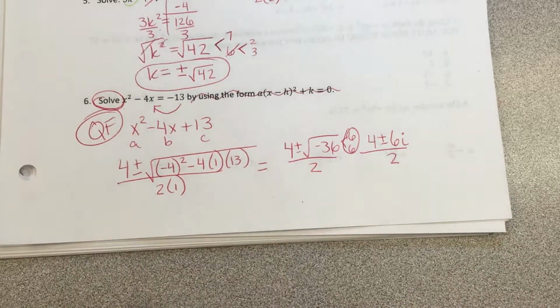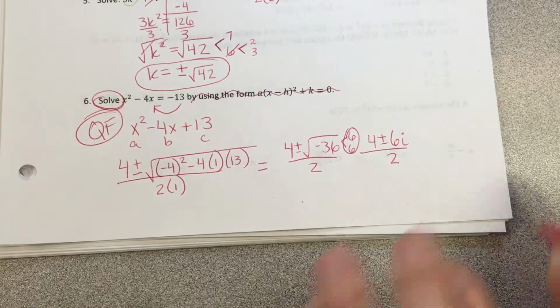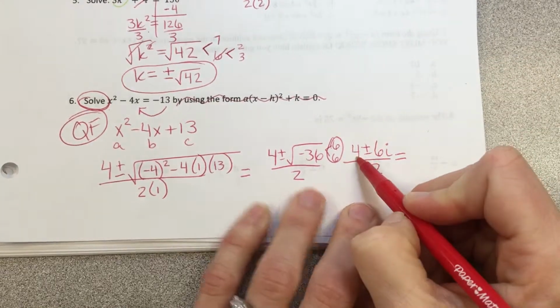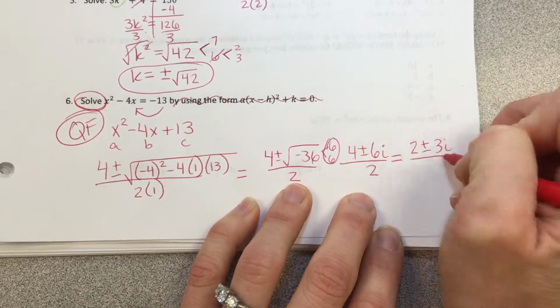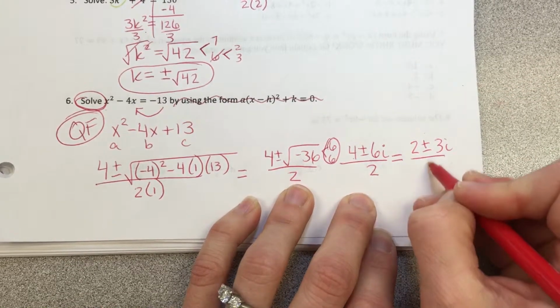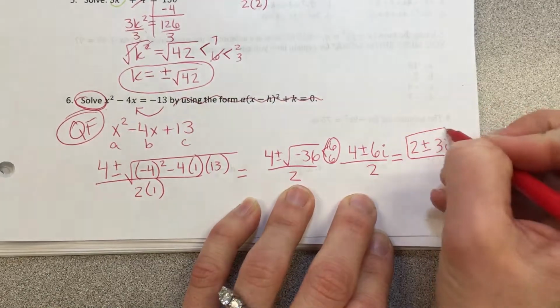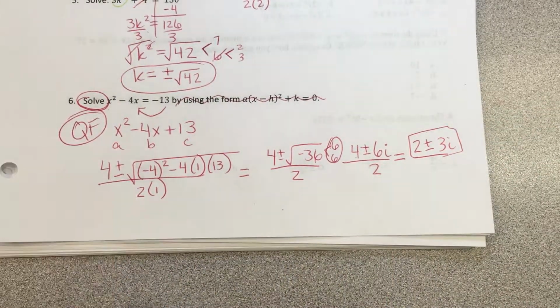Then you do have to ask yourself, will 4, 6, and 2 reduce? Yeah, they all reduce by 2. 2 goes into 4, 2 goes into 6, and 2 goes into 2 once, so they're not going to put that 1. You're going to leave it like that: 2 plus or minus 3i.